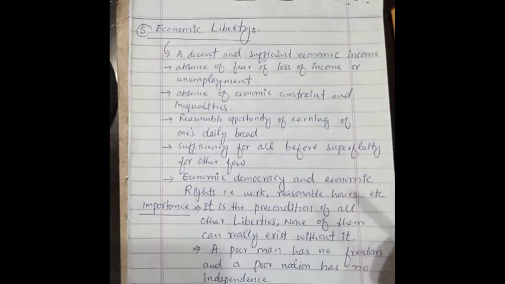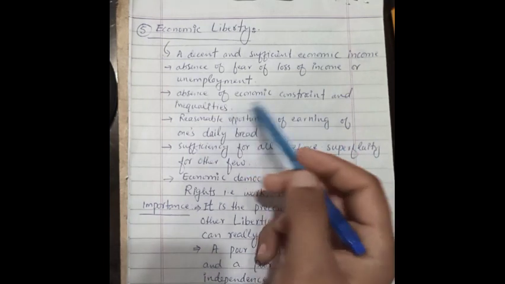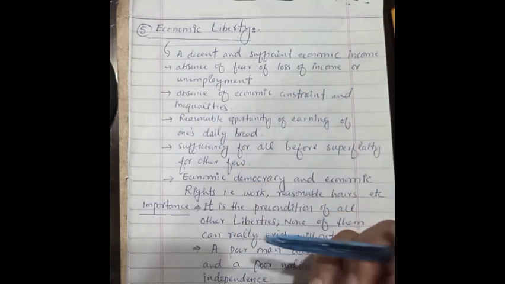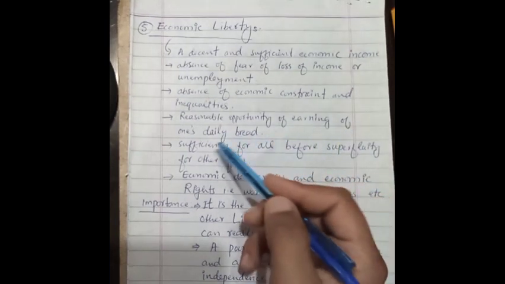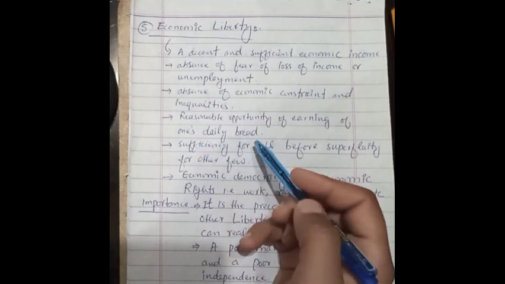Economic liberty का मतलब है कि लोगों को ऐसे मौक़े हासिल हो कि वो एक बाइज़्ज़त तरीक़े से आमदन कर सके, प्रॉपर्टी बना सके, इकोनॉमिक इंडिपेंडेंस हासिल कर सके, इकोनॉमिक सफिशिएंसी हासिल कर सके और वो फियर ऑफ लॉस ऑफ इनकम या अनएम्प्लॉयमेंट से बच सके। It also means absence of economic constraint and inequalities and reasonable opportunities of earning to all people of earning their daily bread.